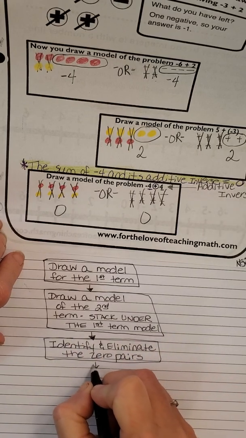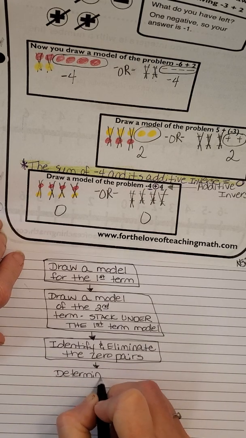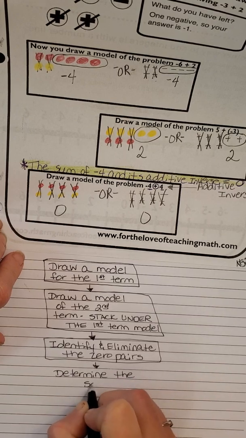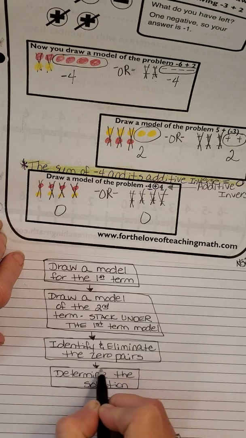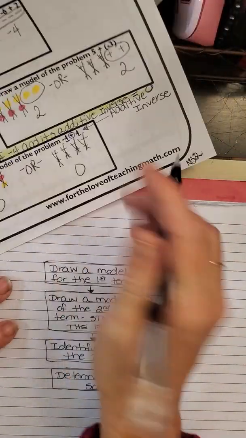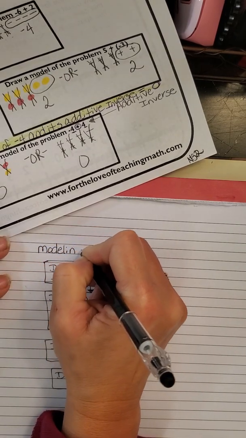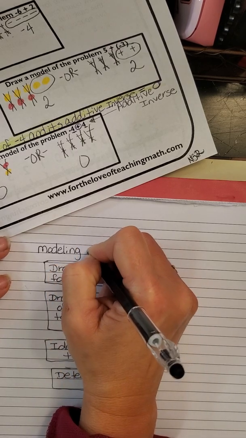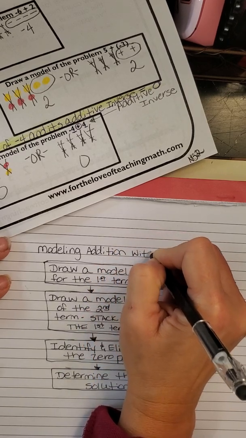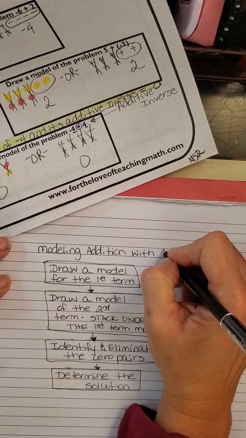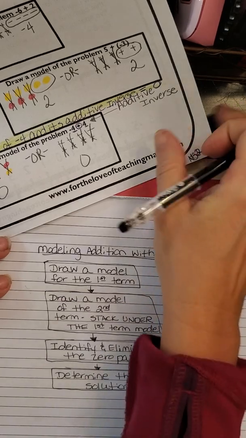And then we're going to determine the solution. Okay, and we want to give this a title. This is modeling addition with counters. Okay, modeling addition with counters.